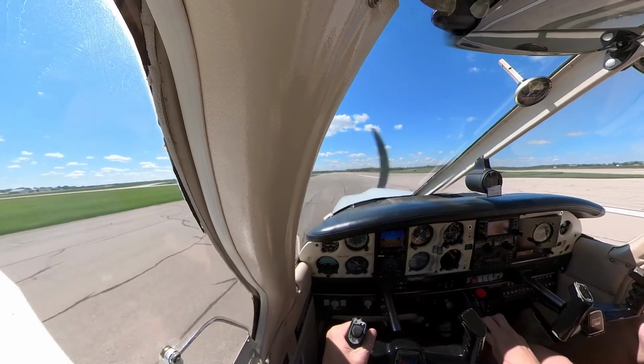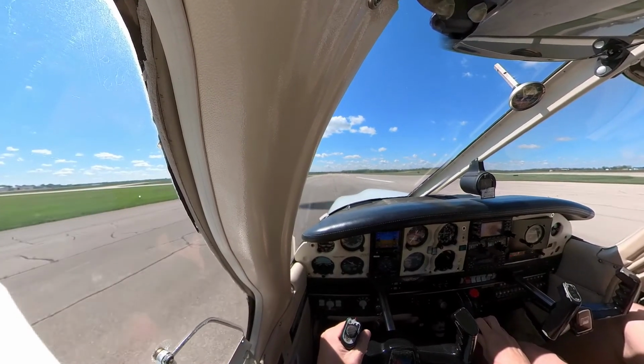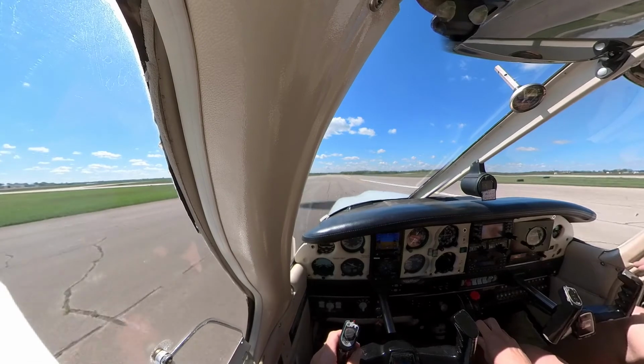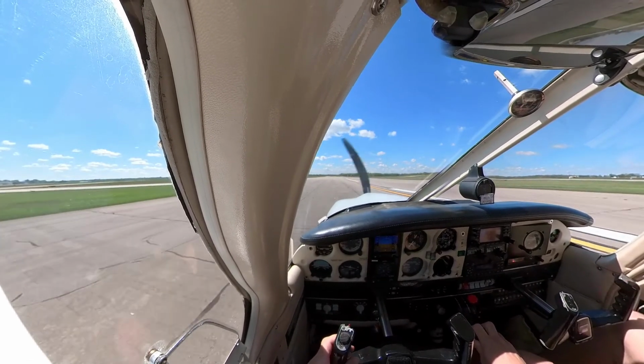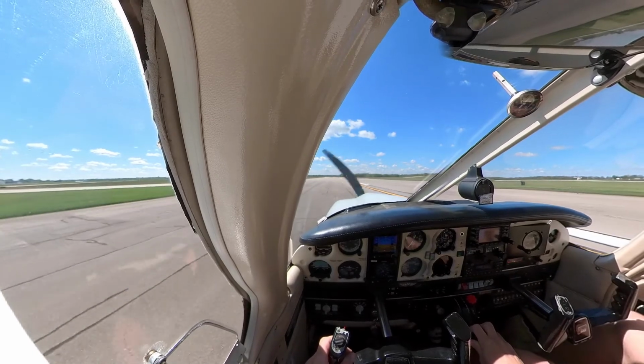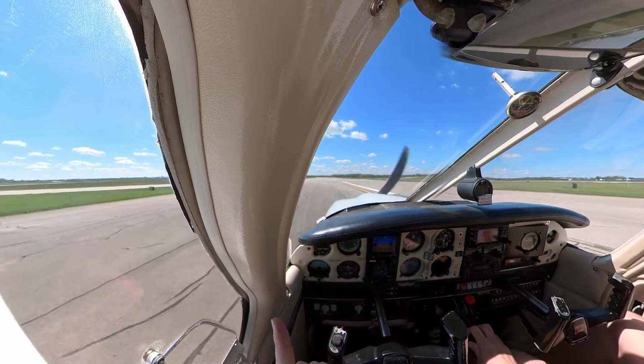So when you're coming down, when you get over the runway surface, you've got to keep that nose down and then power to idle. And then once you get down in ground effect, it's not one continuous pull.